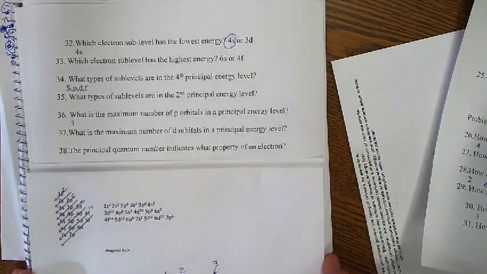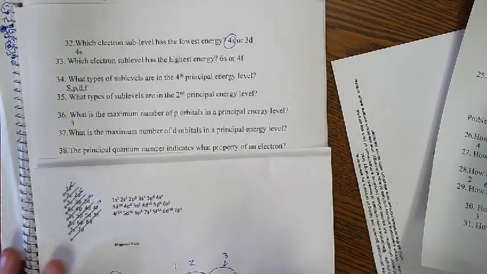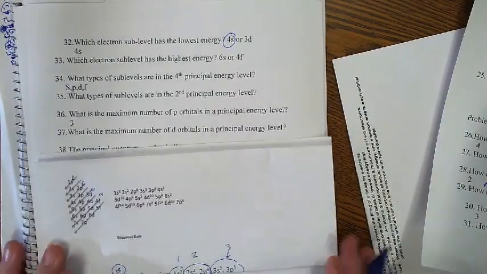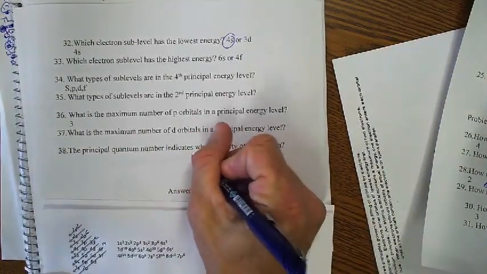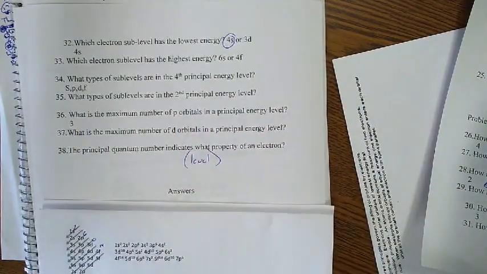Principal quantum number indicates what? Again, that's what these numbers are. They're just telling us the level that electrons are in. So that's what that's telling us there. Principal quantum number telling us the level. That's it for this part.